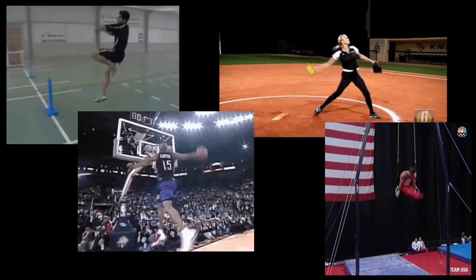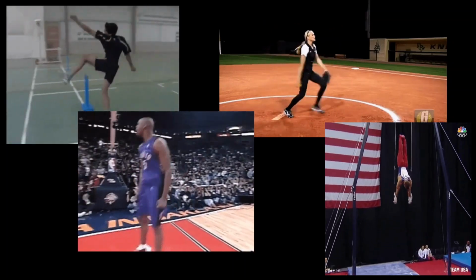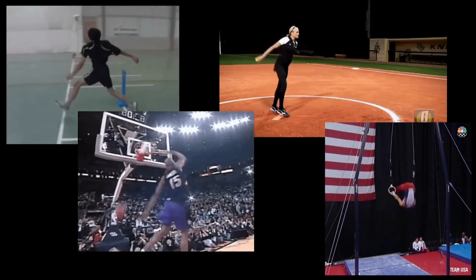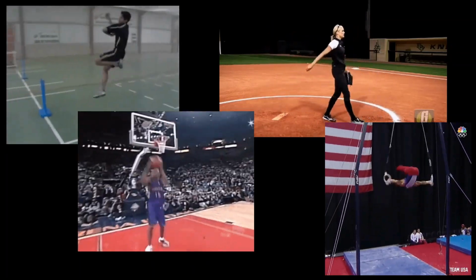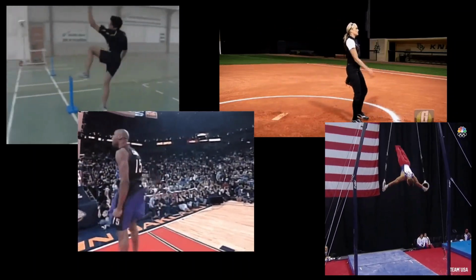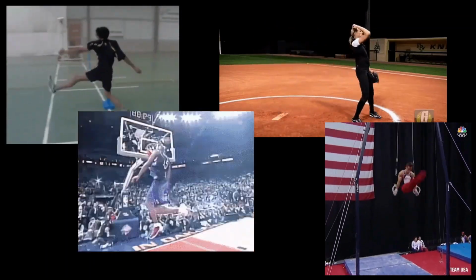If these athletes did not have really well developed and strong rotator cuffs, they'd probably be blowing out their shoulders right now. If I tried to do, say, the rings apparatus right now, I would definitely blow my shoulders out. So let's talk about the structure known as the rotator cuff, which is actually a collection of smaller pieces.